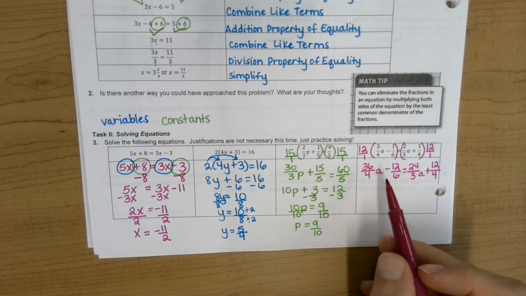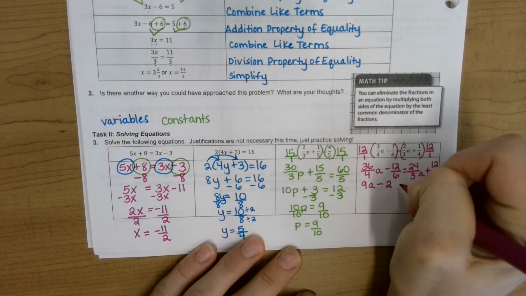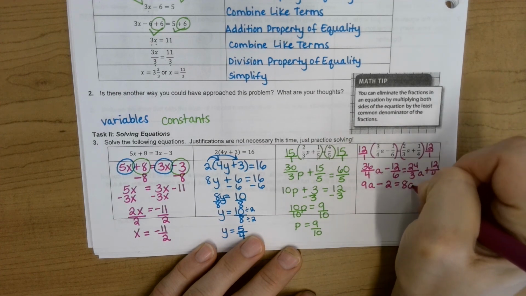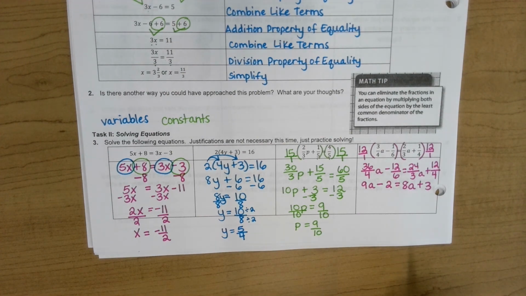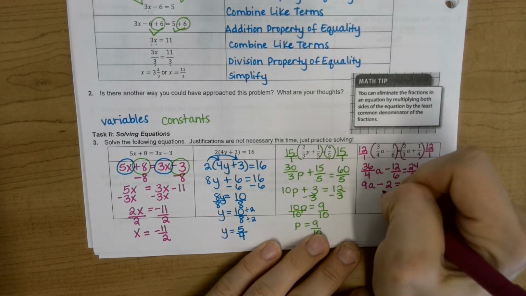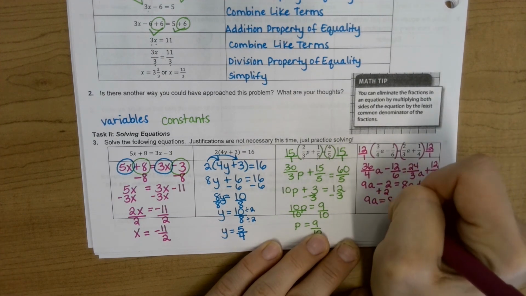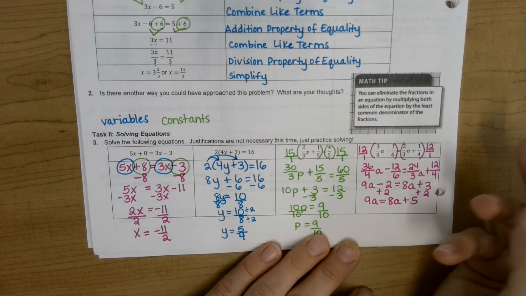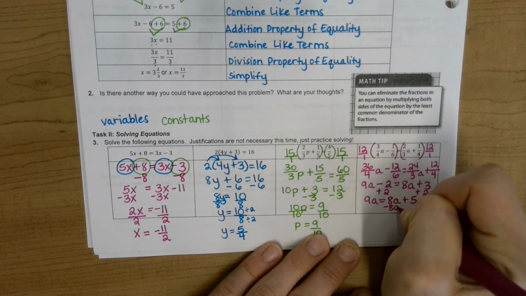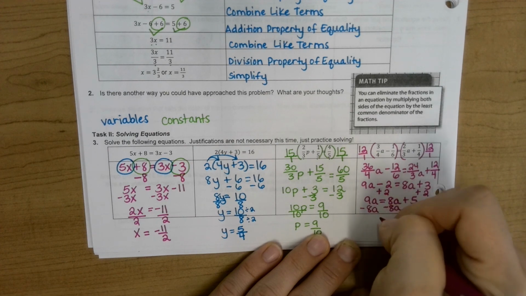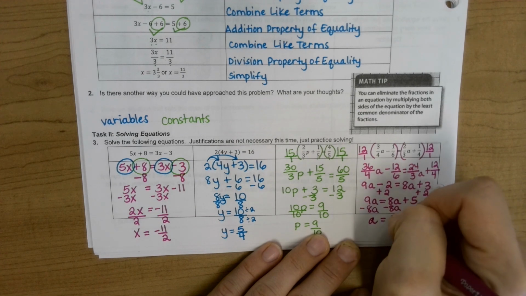Go through and simplify by dividing. 36 divided by 4 is 9a, minus 12 divided by 6, 2. 24 divided by 3 is 8a, plus 12 divided by 4, 3. Now we need to move the constants to one side. I'm going to move this negative 2, or minus 2. Opposite would be plus 2 to both sides. 9a equals 8a plus 5. Now I need to move my variables to the opposite side, so 8a, need to do minus 8a. 9a minus 8a would just give me 1a, or a equals 5.